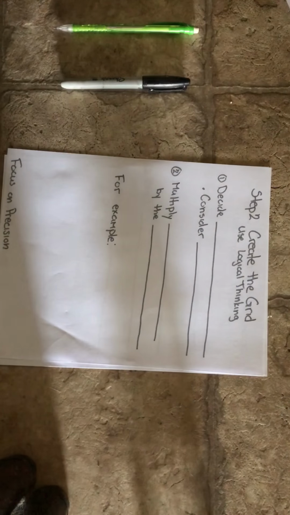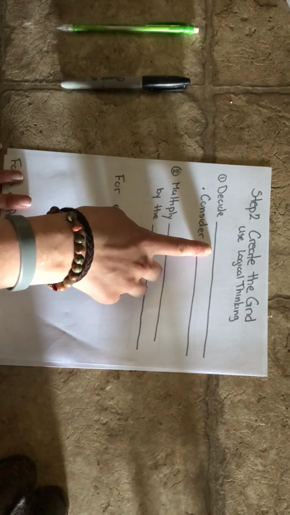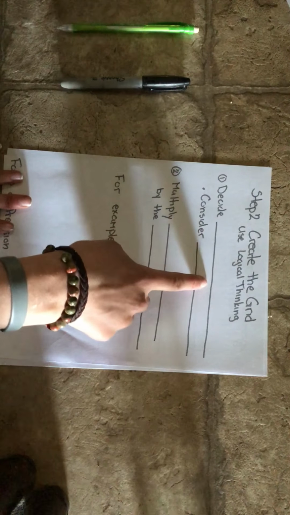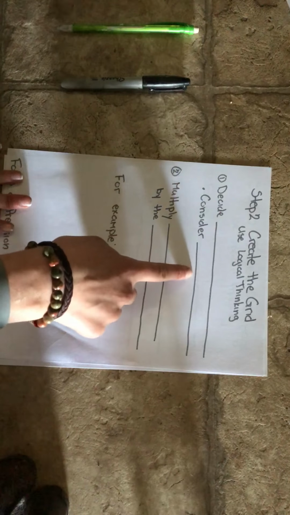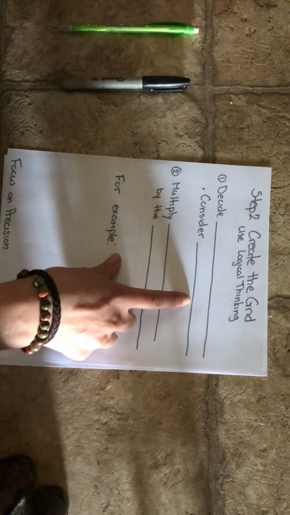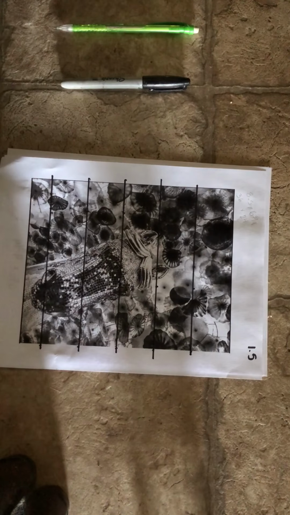Step number 2. You need to decide on the grid size for your original image. Make sure you consider how much detail will be in each square. So for this one, I decided 1.5.